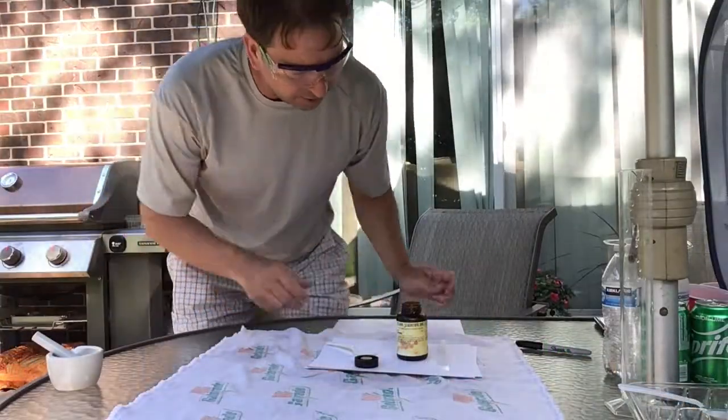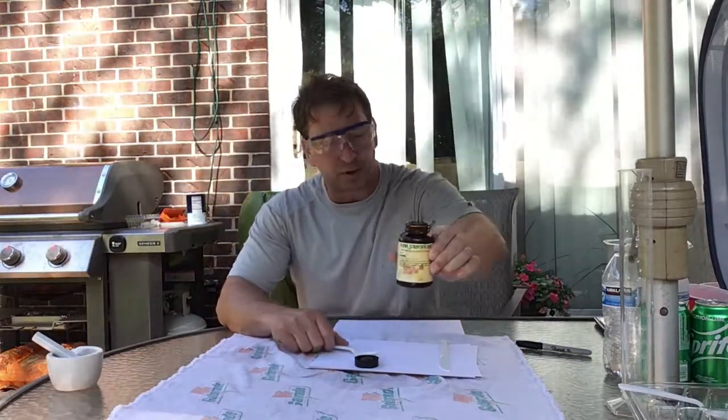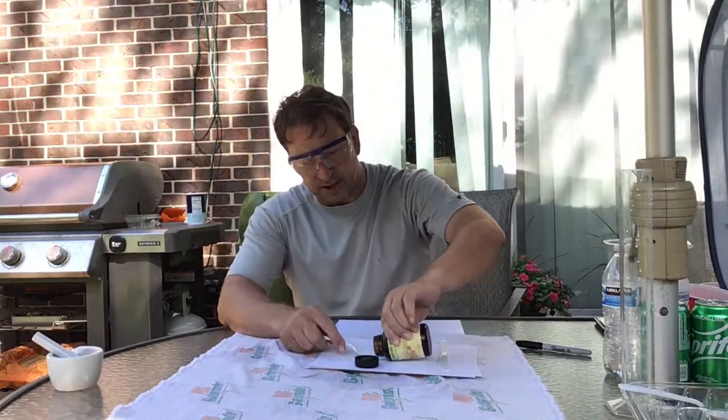Welcome to Backyard Chemistry again. Here's one element we didn't show earlier. And this element is iodine. It is pure iodine. And as you can see, I'm outside today rather than inside.